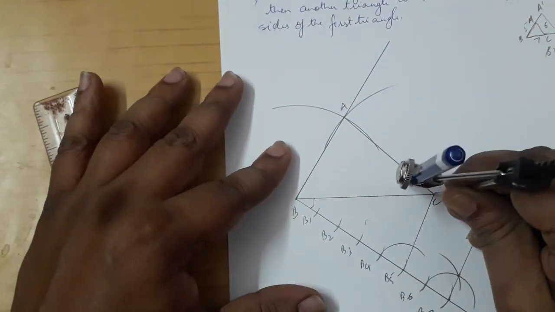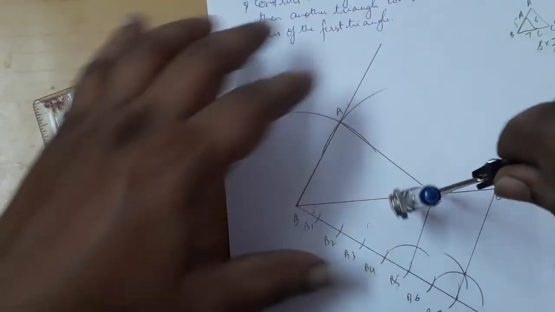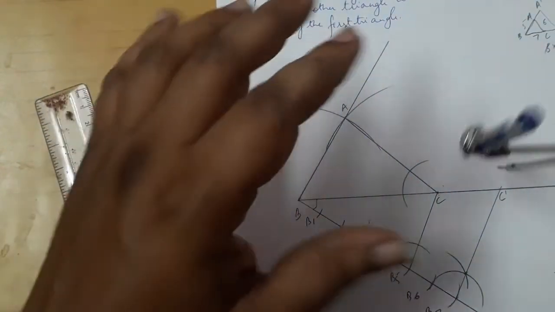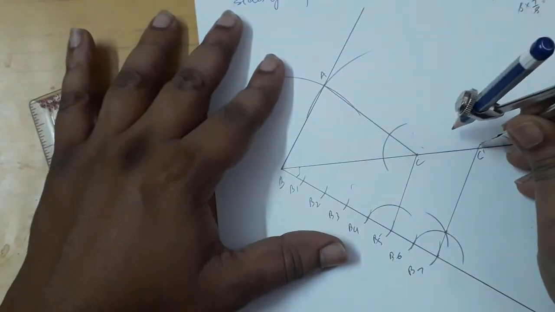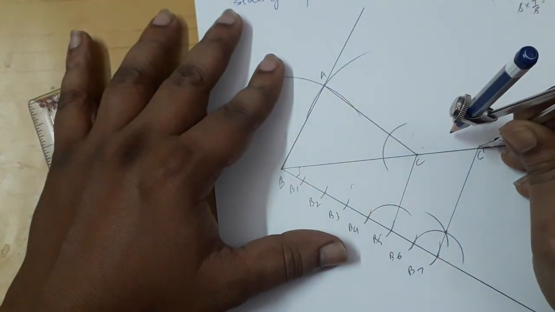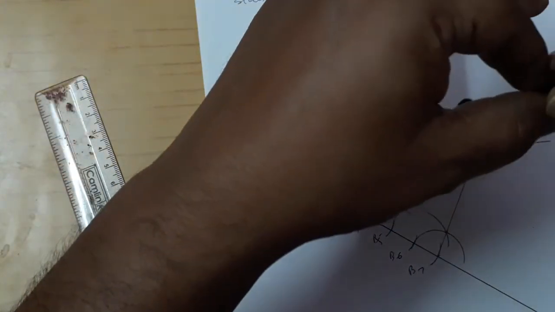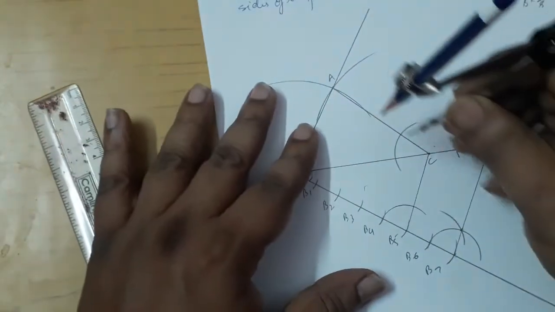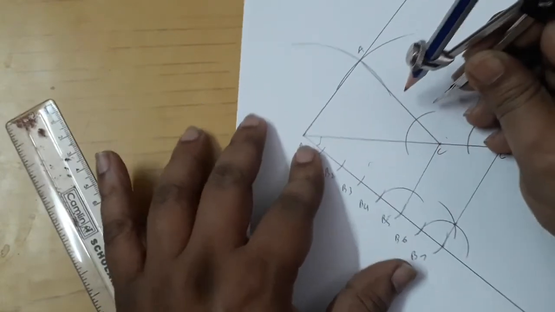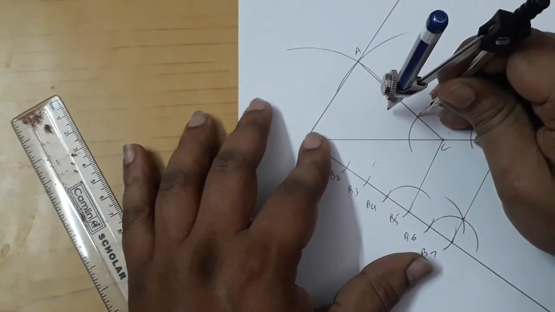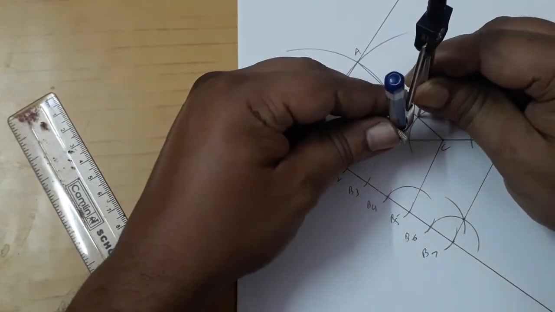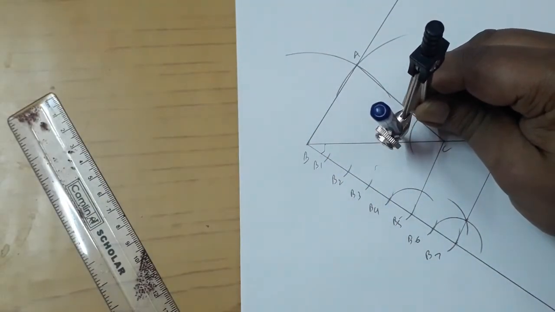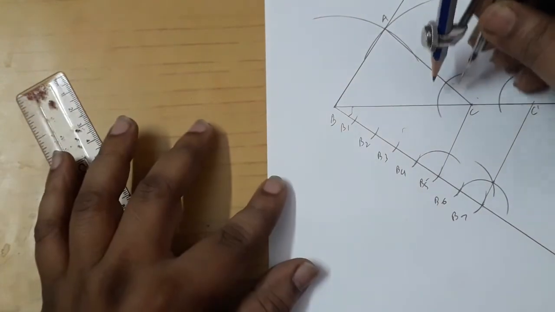Once again, take the measurement from here. Okay, and I'll do the same from here, like this, and then I'll measure this particular sector. Okay, you'll see the measurement.